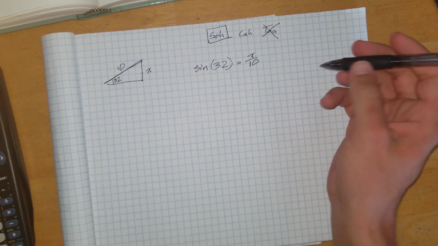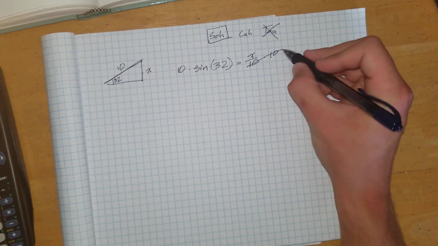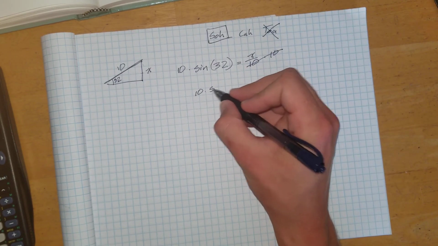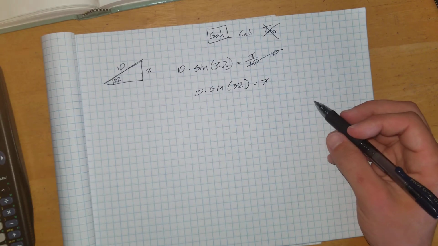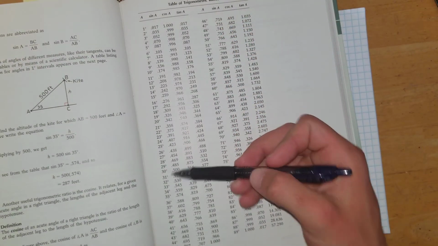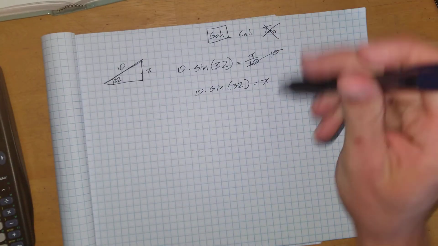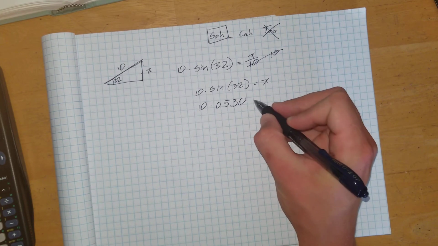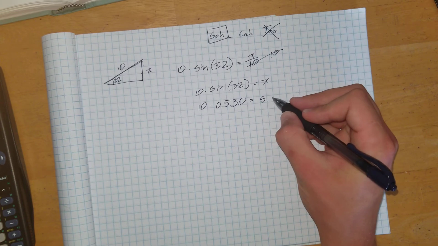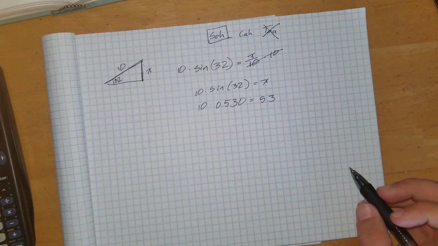So again, I'm just going to use some algebra. I'm going to multiply both sides by 10. So I have 10 times sine of 32 equals x. So I'm going to look at page 411. I'm going to look for degree 32, and the sine is 0.53. So 10 times 0.530 equals 5.3. So this side over here is 5.3.